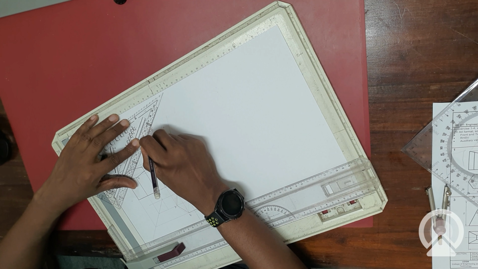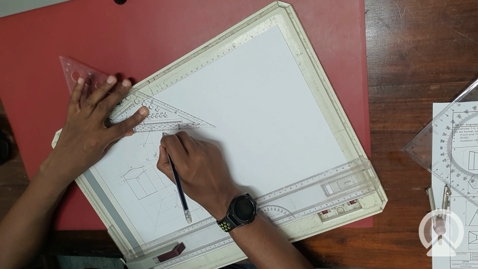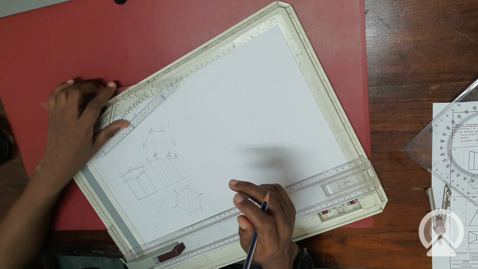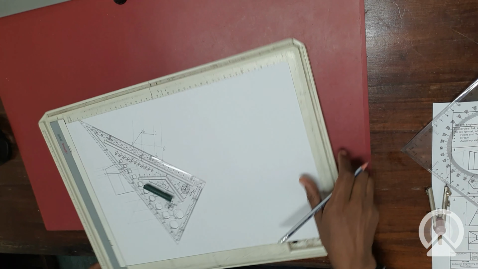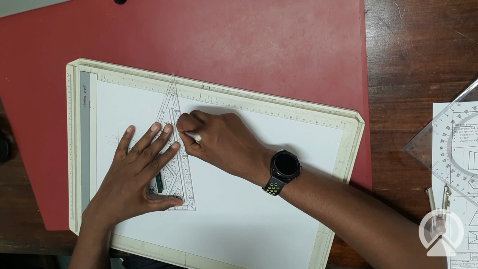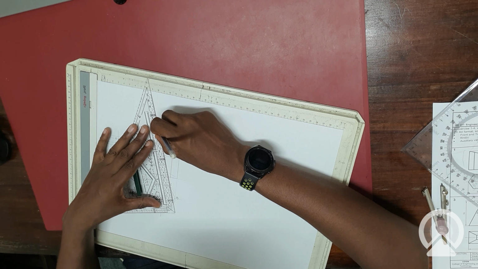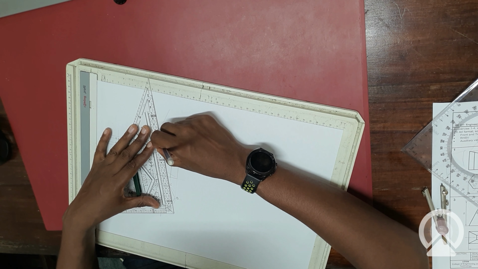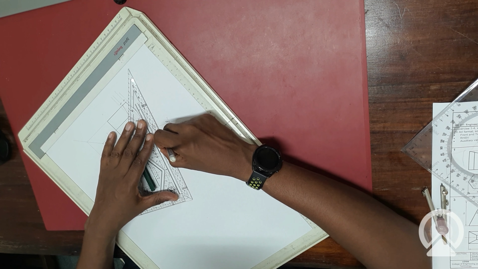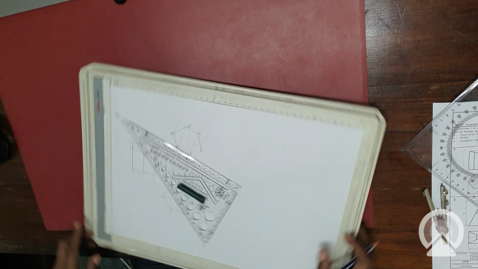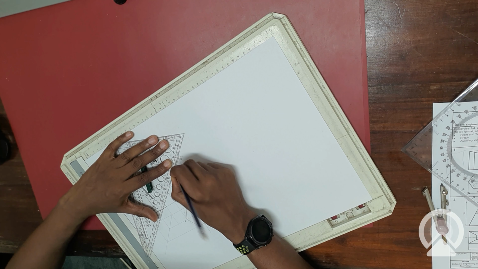So this way, point A, B dash, and then point C and B dash, and I'm going to connect the point D and C. I'm going to connect the points C, A and F using a straight line, and point F and E, and E and D.